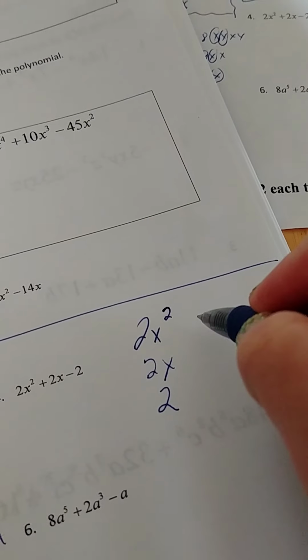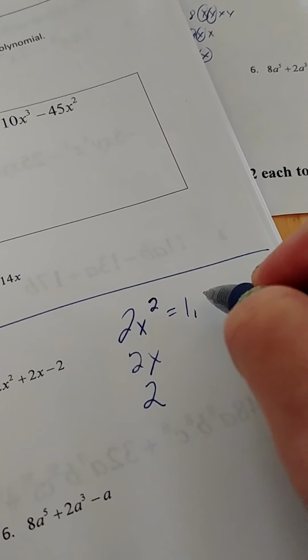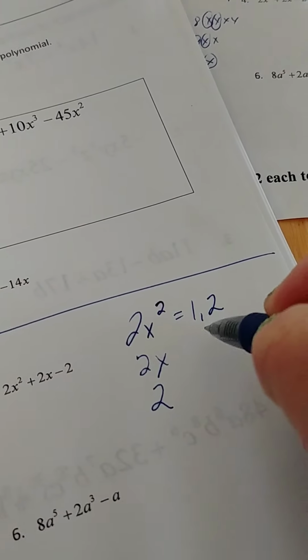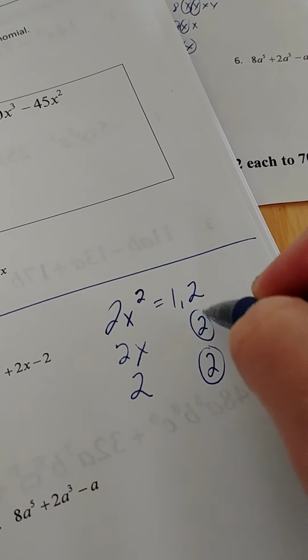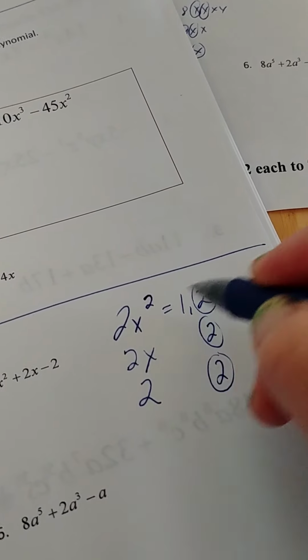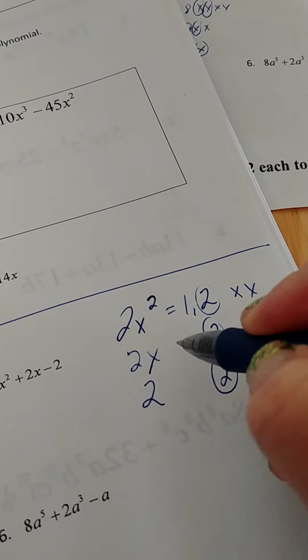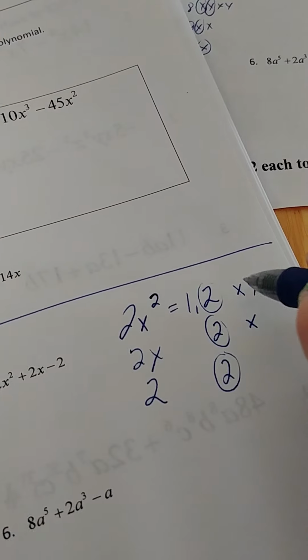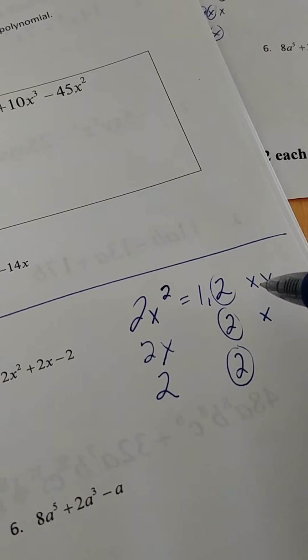This one, I think you could probably tell, since the only factors of 2 are 1 and 2, that the greatest common factor of all of these is going to be 2. So we need to look at the variables. This one has 2 x's. This one has 1 x. This one has no x. So we're not going to circle any x's because they don't all have x's in common.